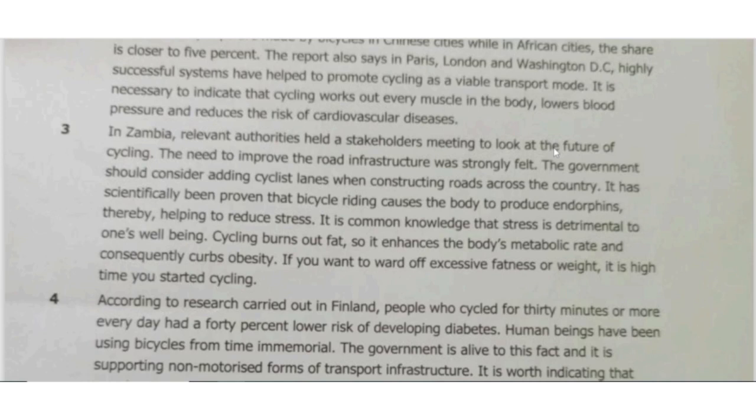It is common knowledge that stress is detrimental to one's well-being. Cycling burns out fat, so it enhances the body metabolic rate and consequently curbs obesity.